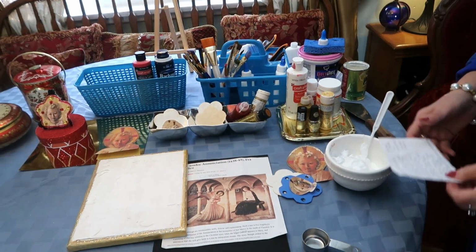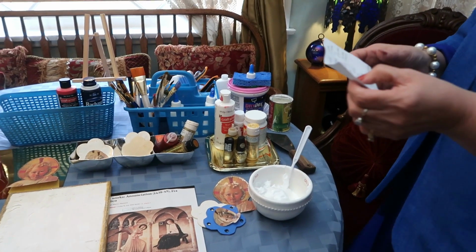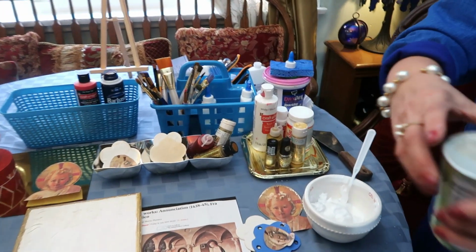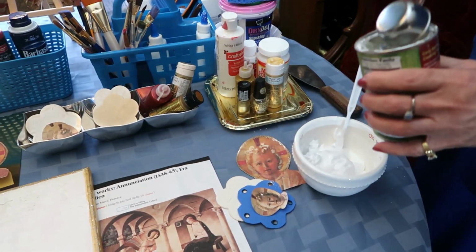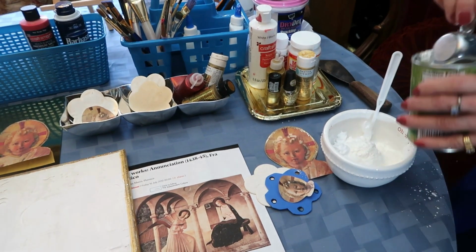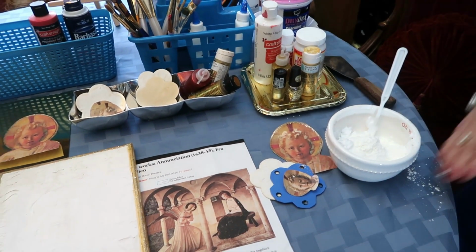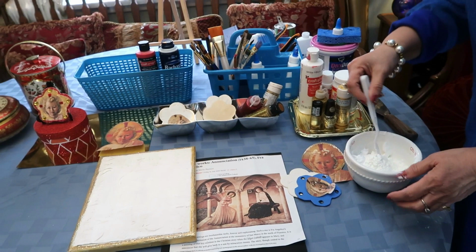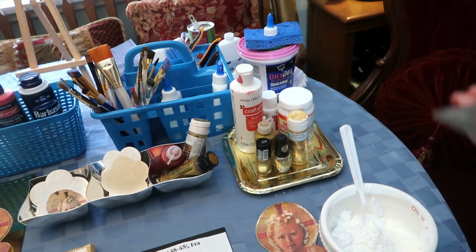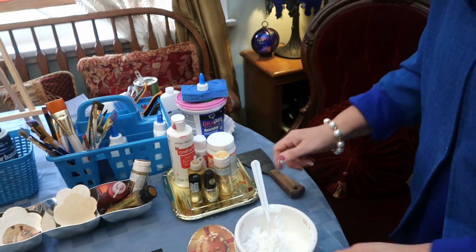And the last thing we're going to put in is 1/8 of a cup of cornstarch. So here is the cornstarch. Be careful, it flies all over the place. I think I'm just going to do it like this. There we go. And that's it. So we're going to stir it up. I have these little tiny artist spatulas that come when you buy brushes. And here's my big spackling spatula.